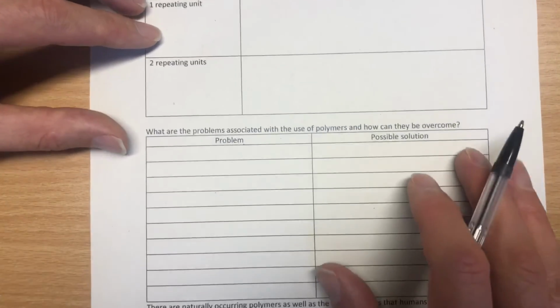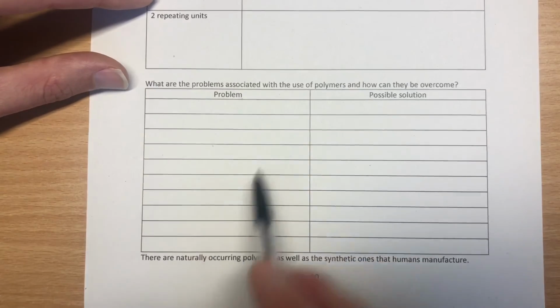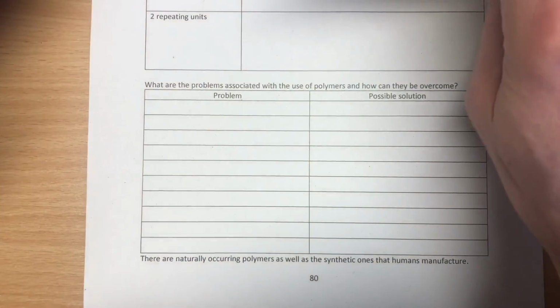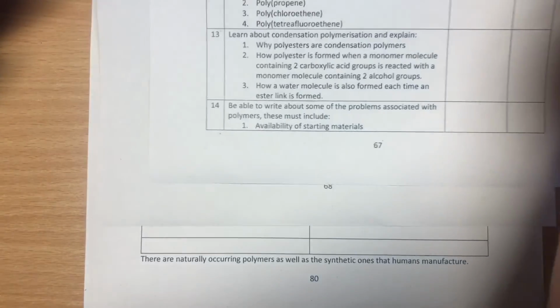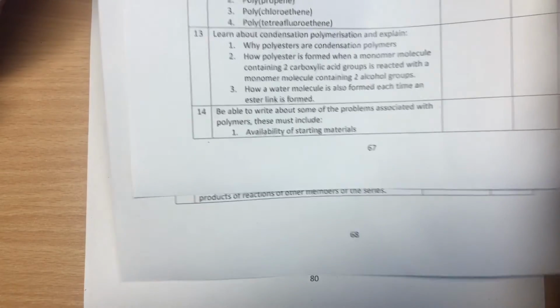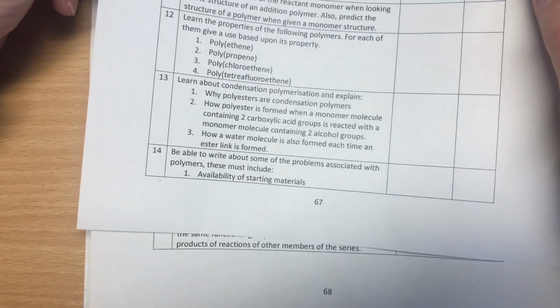Okay, so now we've got down here problems about polymers. Now, I'm not going to write all these out now. What I am going to do is point you in the direction of the exam specification, because it's a great resource if you don't know what you've got to write. So if you're working from this book, it was page 67 and 68, the exam specification for this topic 9, hydrocarbons, polymers and alcohols and carboxylic acids. If you're working from a different group, you can just get the specification quite easily off the internet.